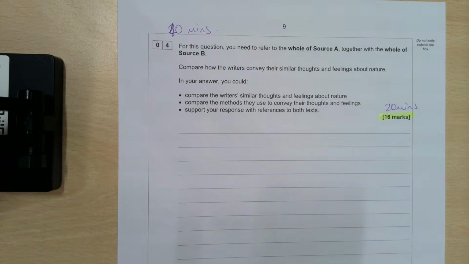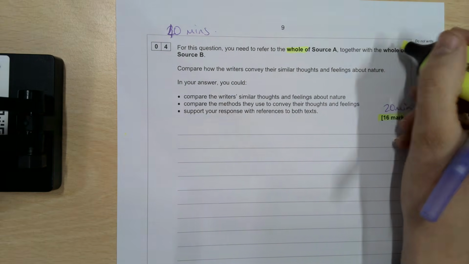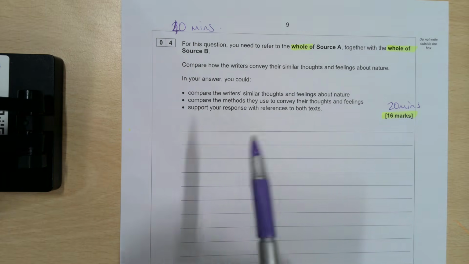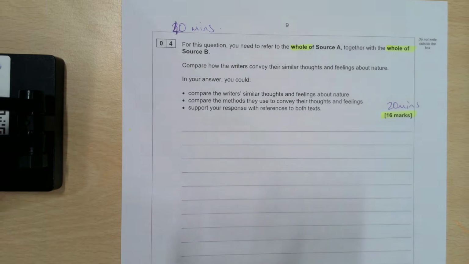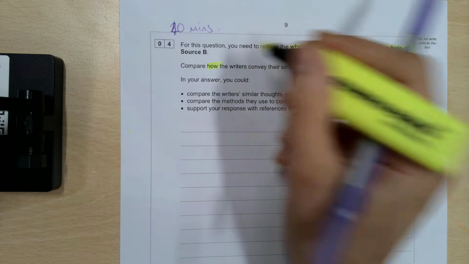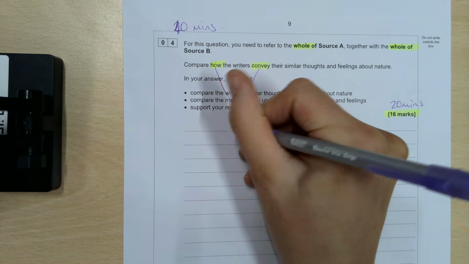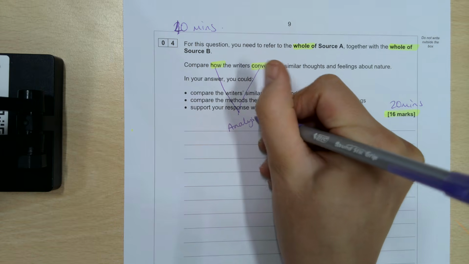So it's asked us to look at the whole of source A and the whole of source B, and I will come back to that. Now, in this question here, it says, compare how the writers convey their similar thoughts and feelings about nature. So the how and the convey, that is basically your analysis of methods.